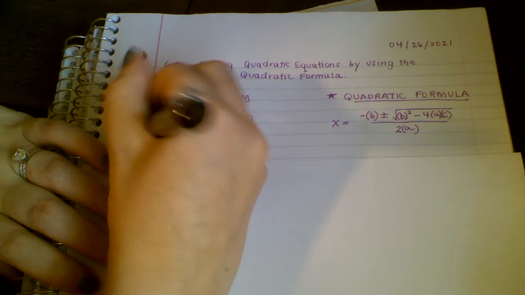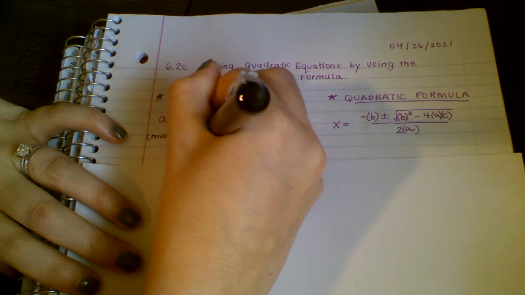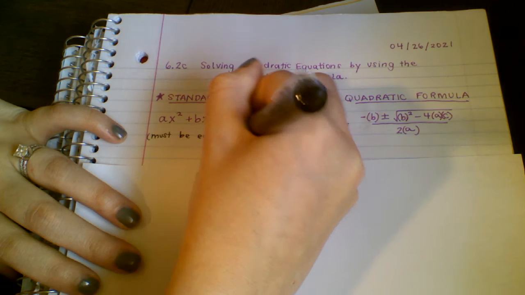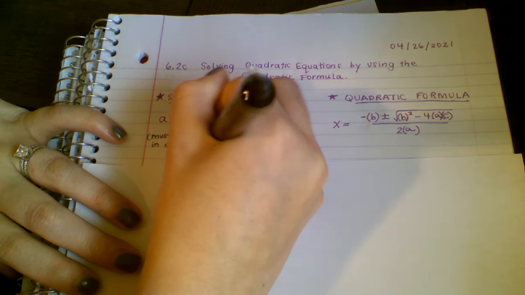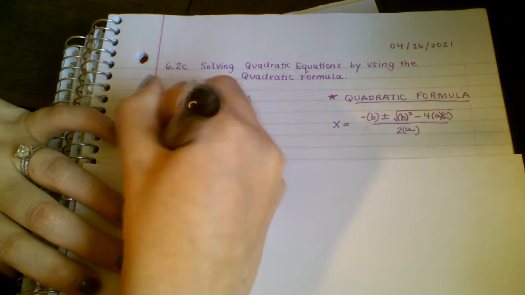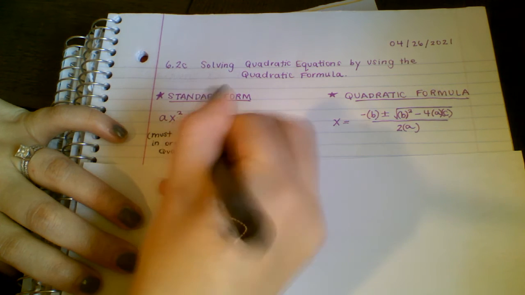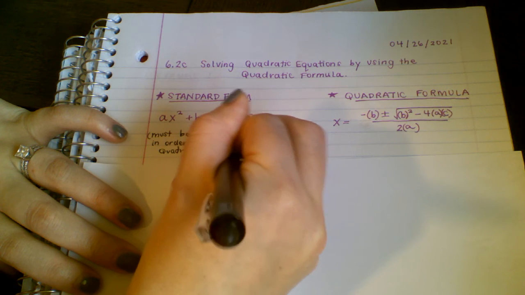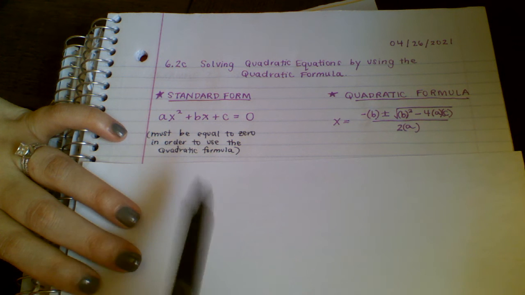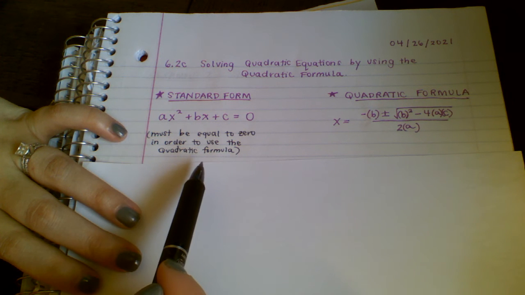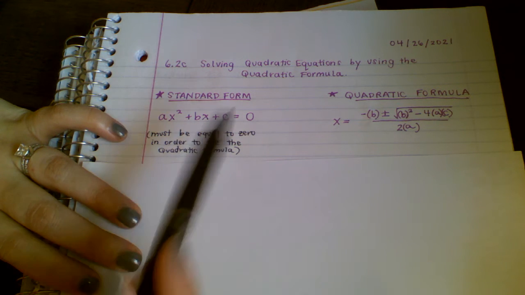So your equation must be equal to 0 in order to use the quadratic formula. Just like when we were solving by factoring, both factors equaled 0 in order to solve using the zero product property. In order to use the quadratic formula, our equation also has to be equal to 0. So that's standard form.